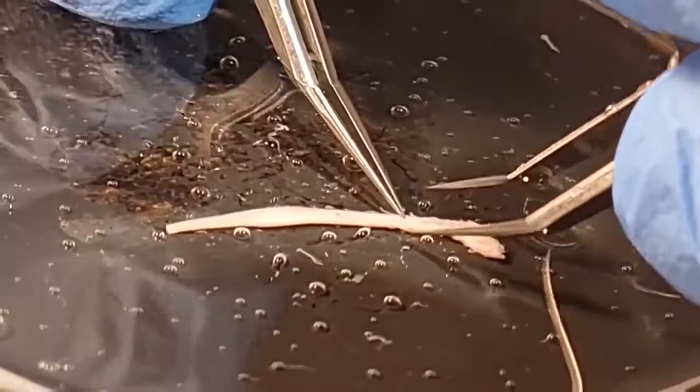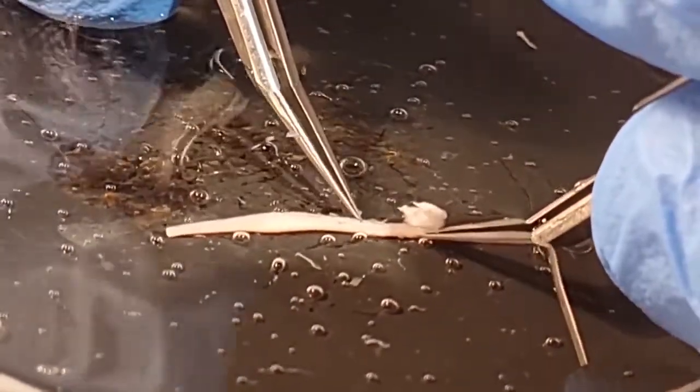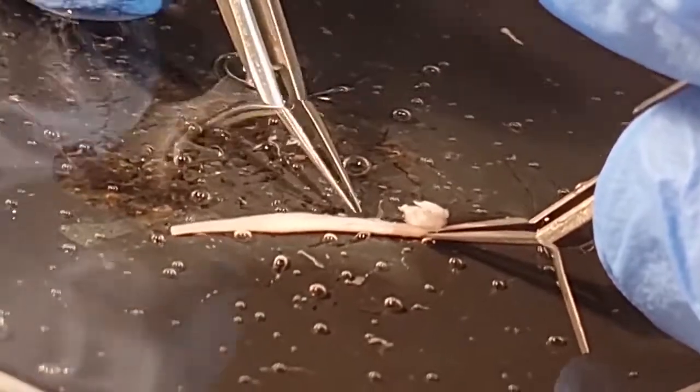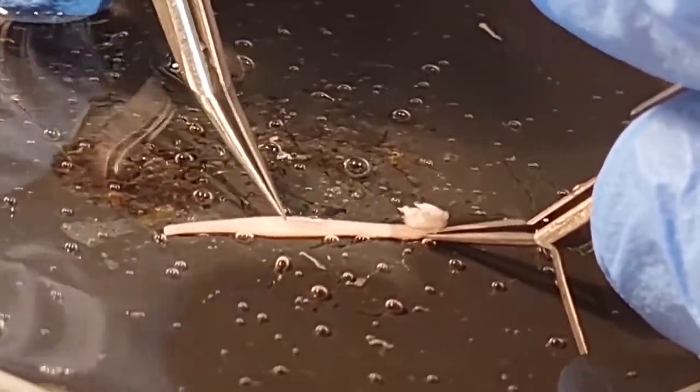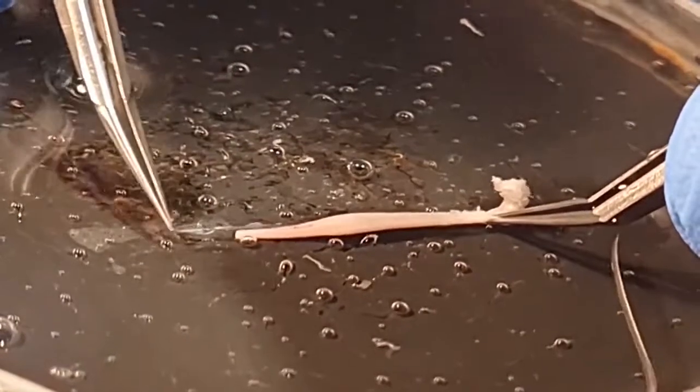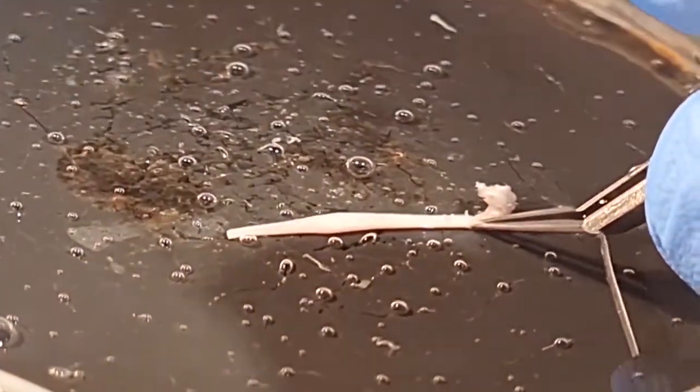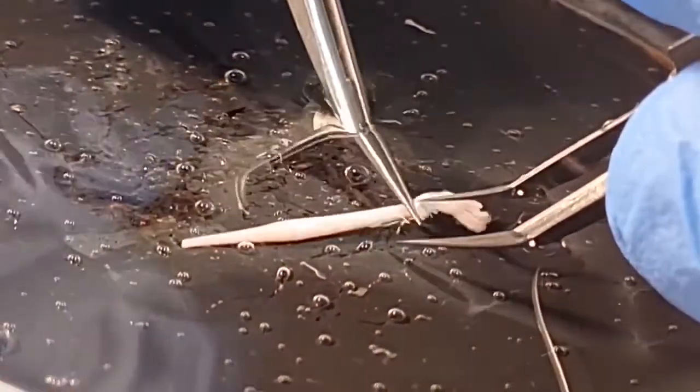Since you've cut the roots, the pia mater will usually come off in 4 different parts, and these parts are between the root entry and exit zones.